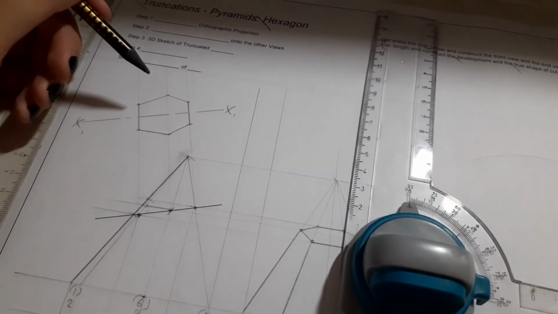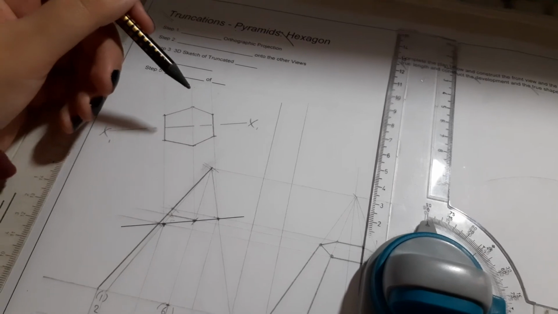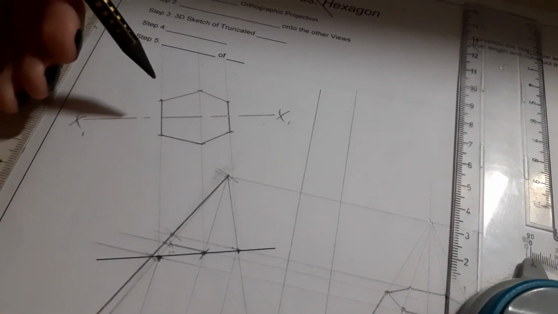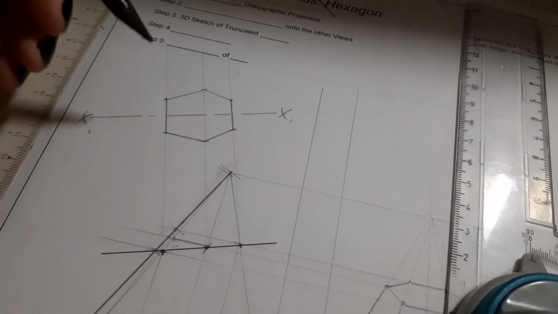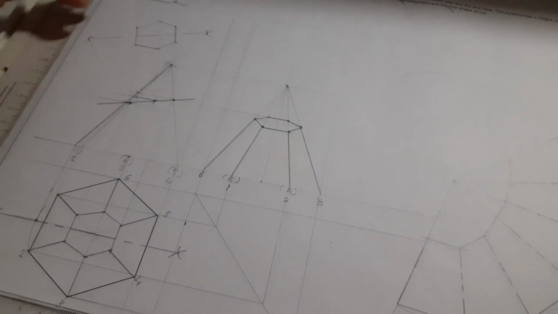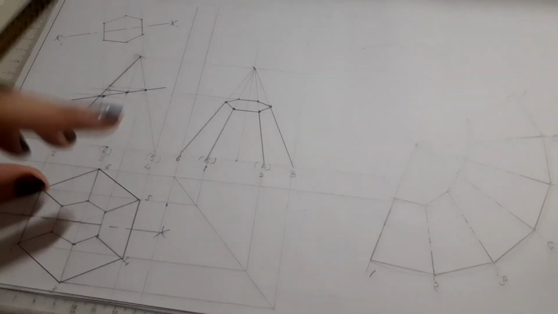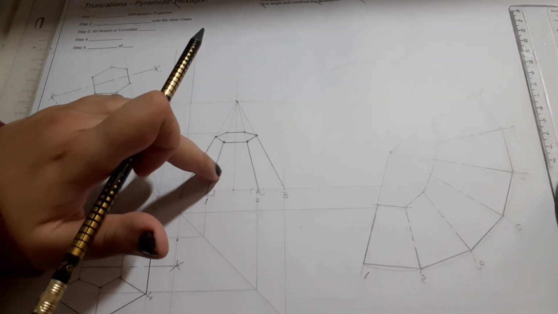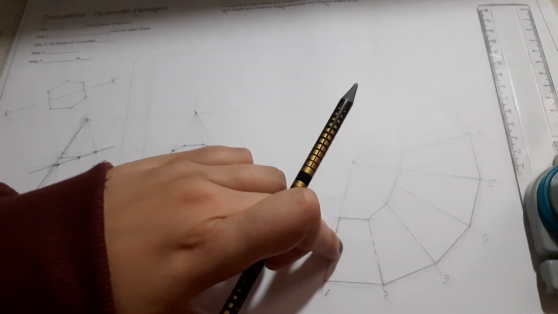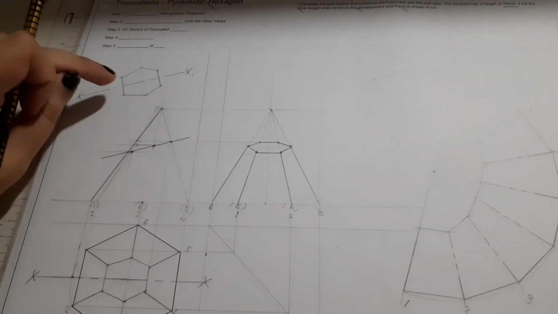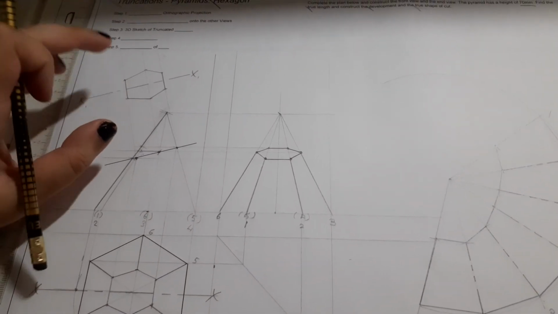And there you have the true shape of cuts. Don't forget, the true shape of cuts is when we're seeing the cut in its proper, accurate lengths and angles. Okay, so here we have the truncated plan, truncated end view. We have the development with the help of the true length, and we have the true shape of cuts.